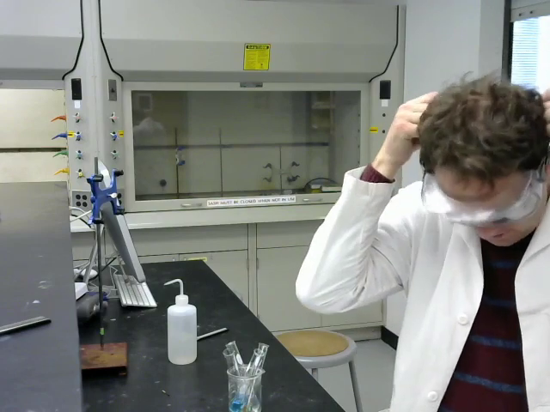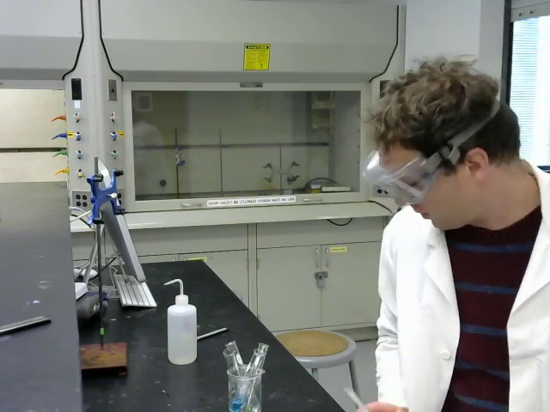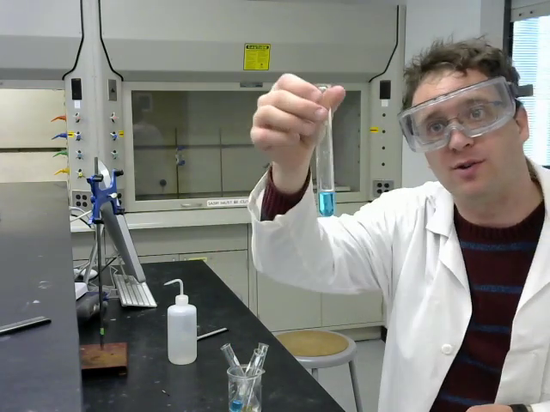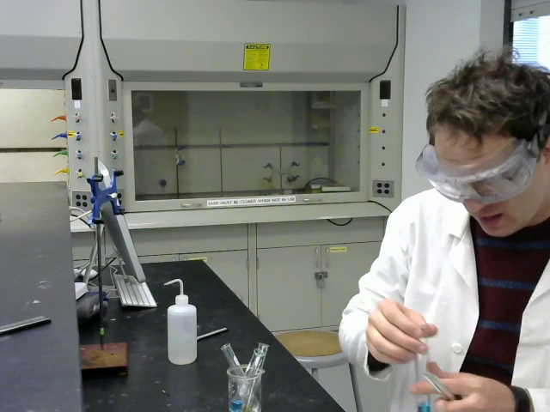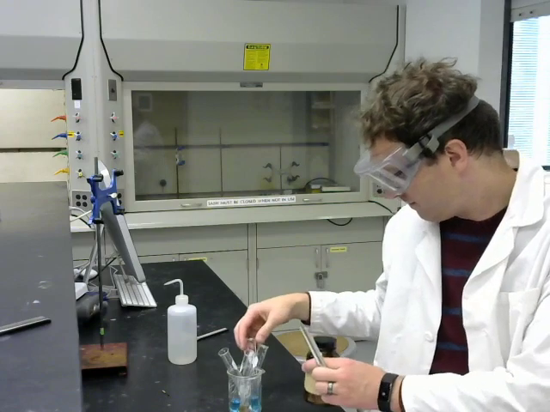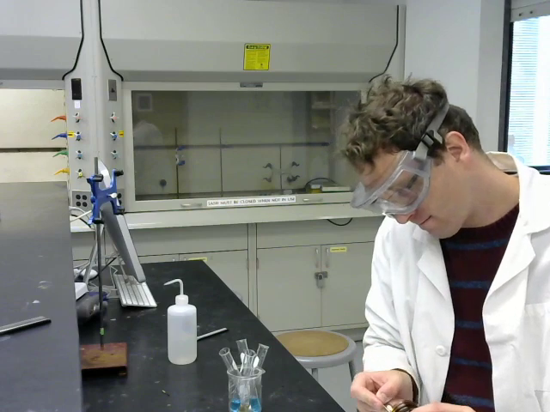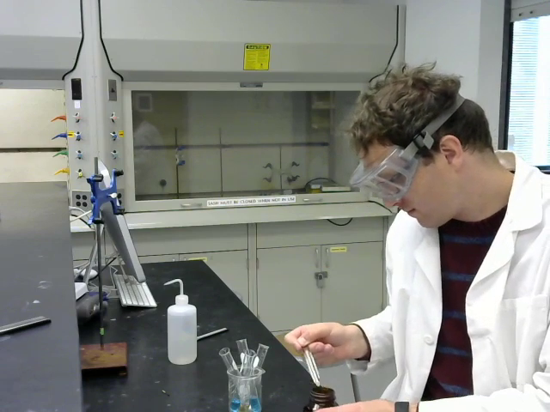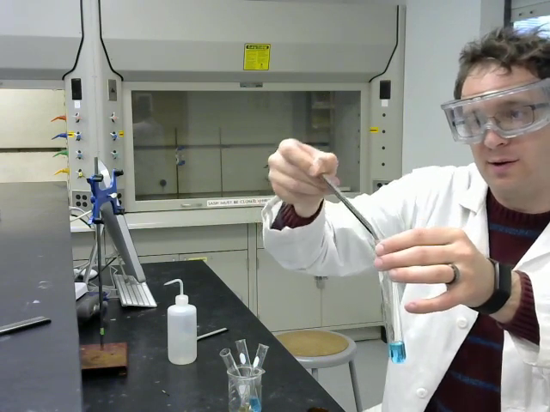Okay, now we're on the last part, which is reacting transition metals with each other. We're going to start with a solution of copper sulfate, and the copper ions in solution make this lovely blue color. And we're going to add some zinc powder to that. Our copper sulfate plus zinc powder.